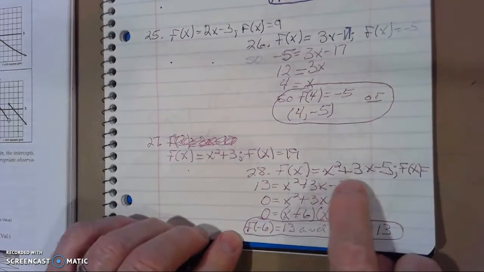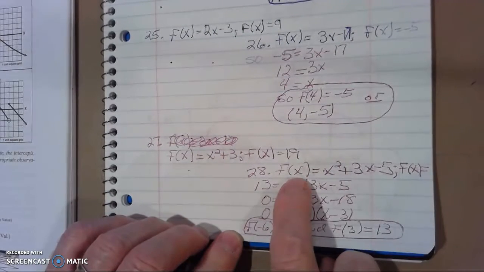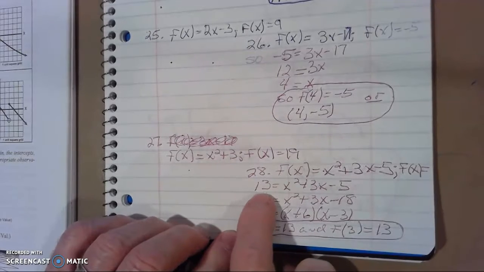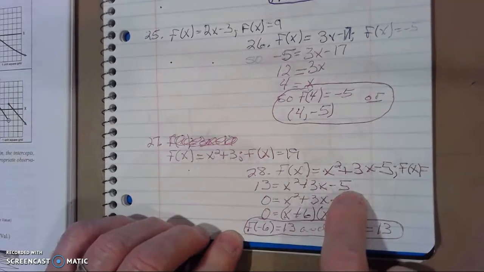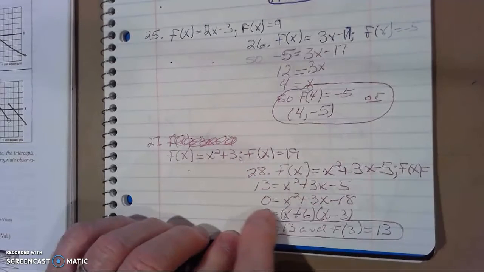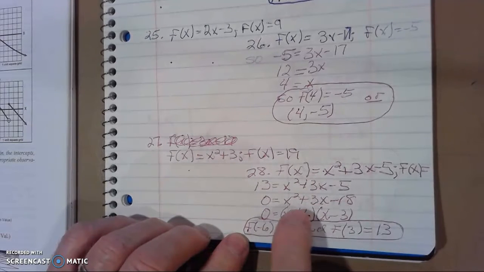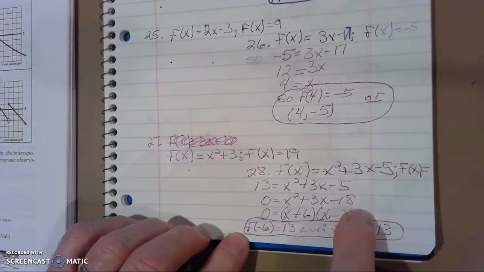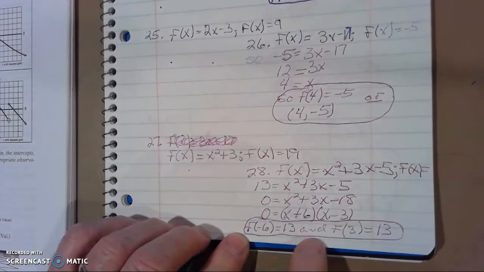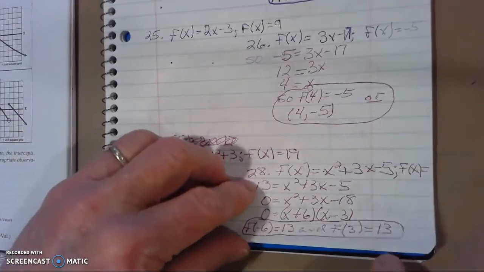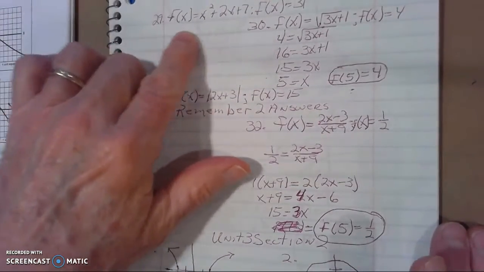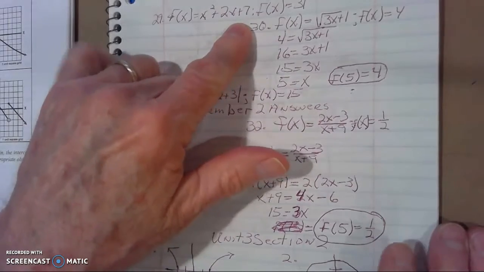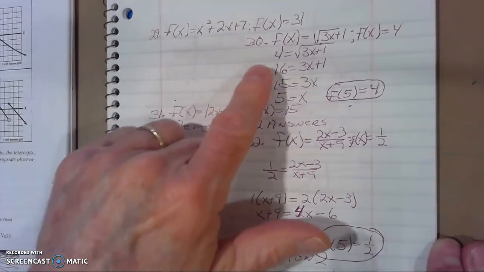On 28, x squared plus 3x minus 5 is your function. It is equal to 13. So 13 equals that. And then since you've got a squared, you make it equal to 0. X squared plus 3x, move that 13 over, makes minus 18. We factor, and we find our two numbers. -6, f of -6 is 13, and f of 3 equals 13. Same thing, 28, x squared plus 2x plus 7 would equal 31. Then you work it out.